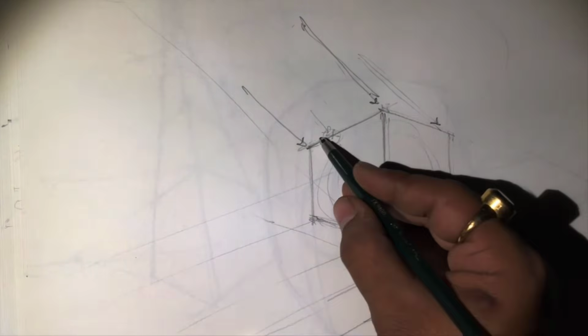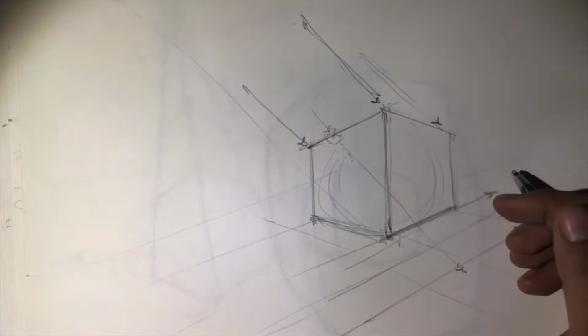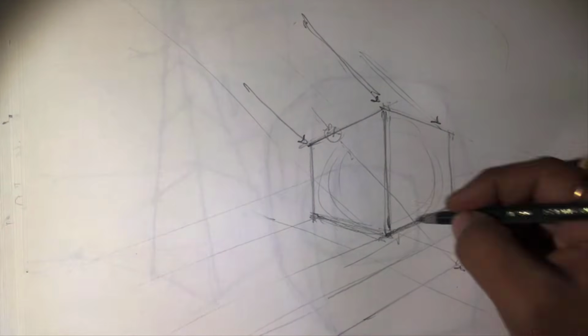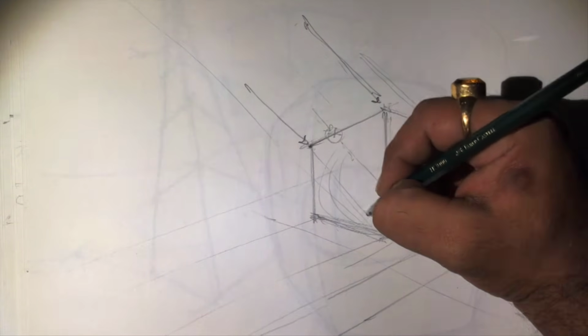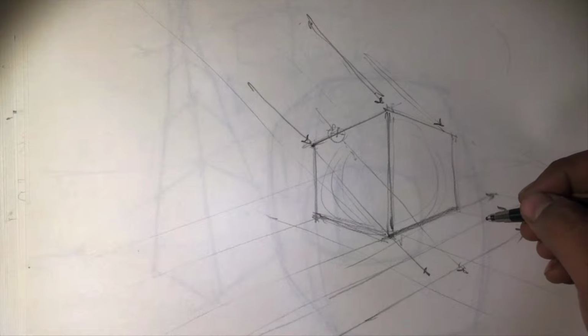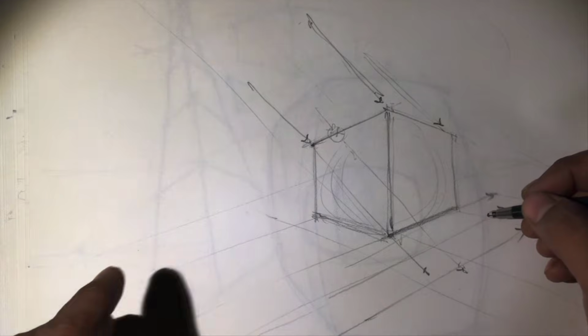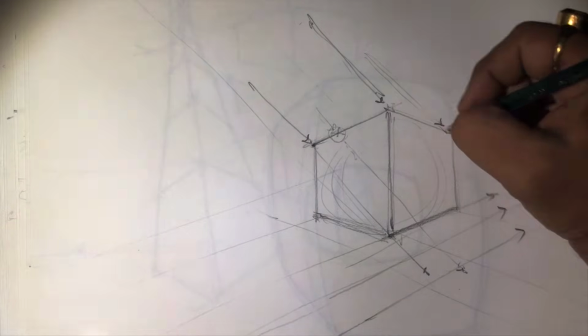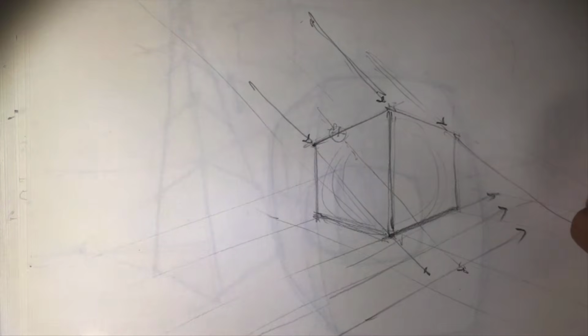Now we can't really make sure where this edge would fall right away, but what we can do easily is we can try and understand where this point will be. Now obviously you need some visualization or imagination to understand where in a sketch these lines would end up touching the ground.